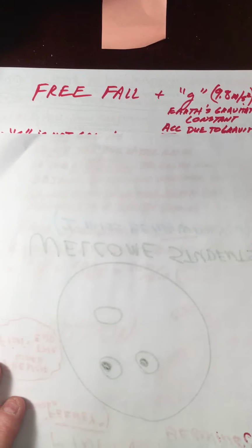Today we're going to be looking at free fall, which is very interesting, and this has to do with constant acceleration. Little g, a lot of people think little g means gravity because it happens to start with a g. That's wrong. Little g is not gravity. Little g is not the pull of the earth. That's called weight. Little g is the acceleration due to gravity.